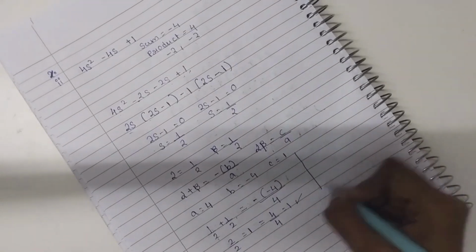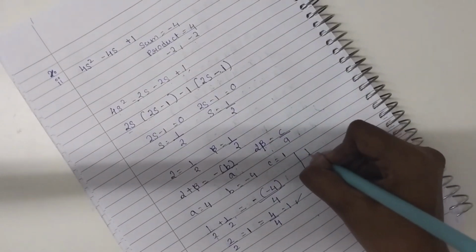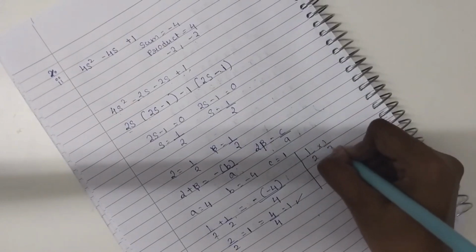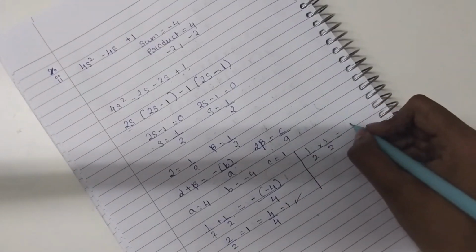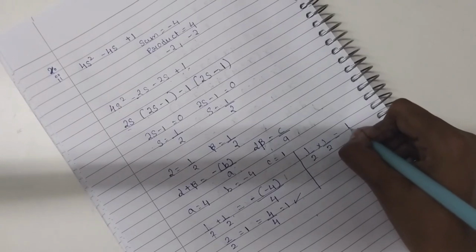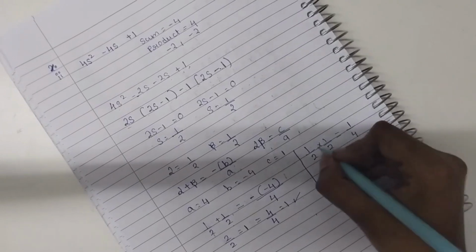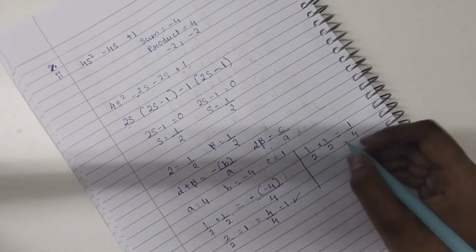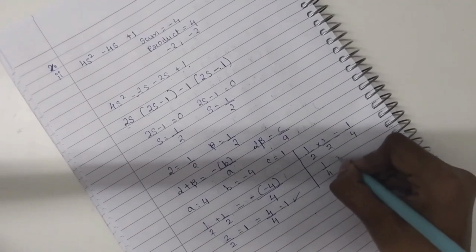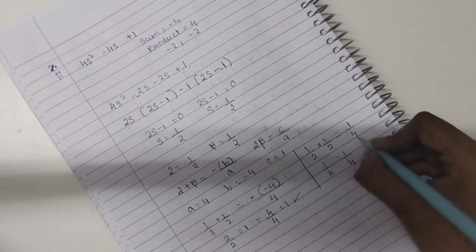Now the product of the zeros, which is 1 by 2 times 1 by 2, we need to prove that it is equal to c by a. We know that c is 1 and a is 4. When you multiply 1 by 2 times 1 by 2, you'll get 1 by 4, which is equal to 1 by 4, hence proved.